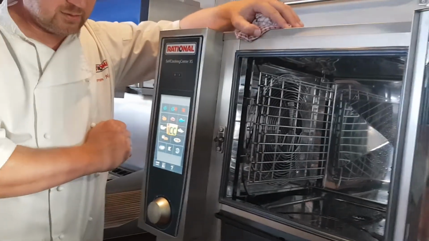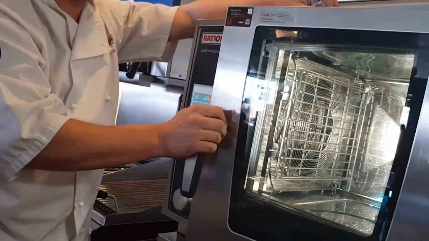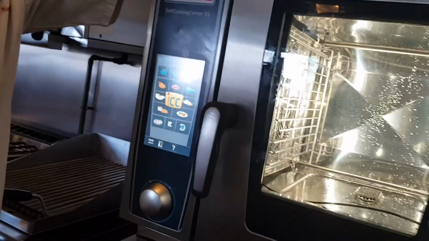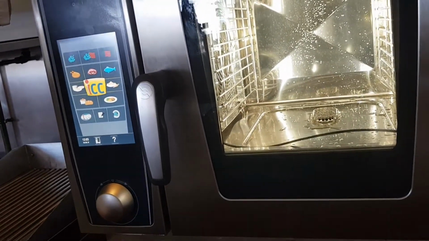So now really it's just about having to play with it and getting used to it.